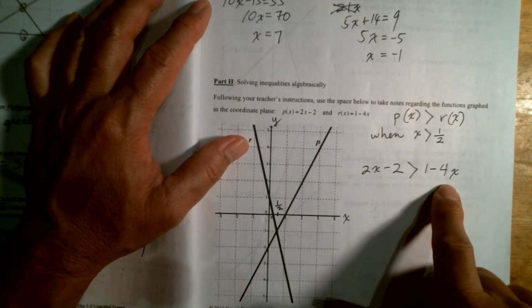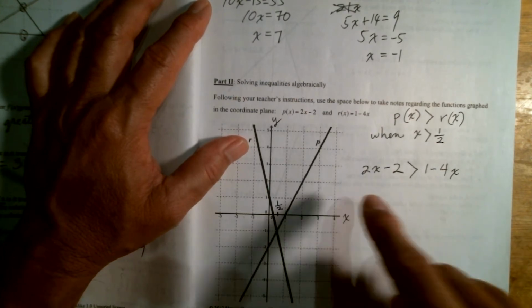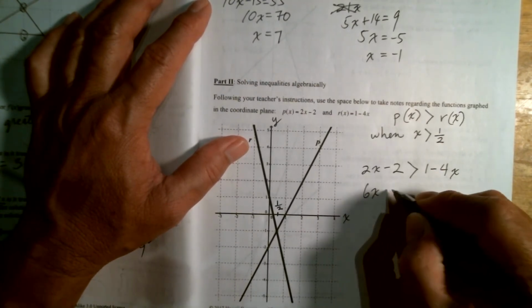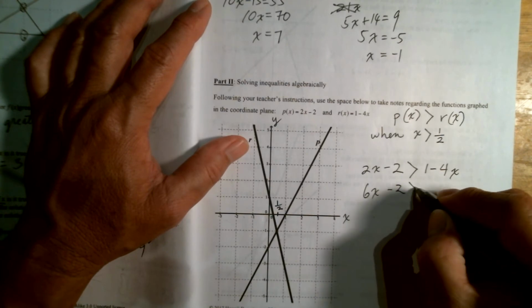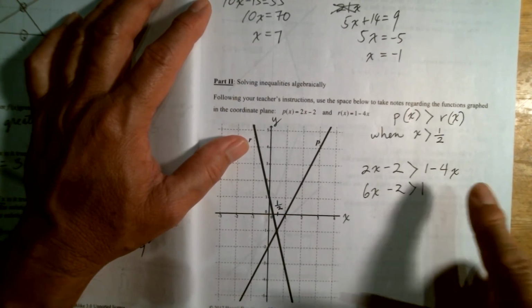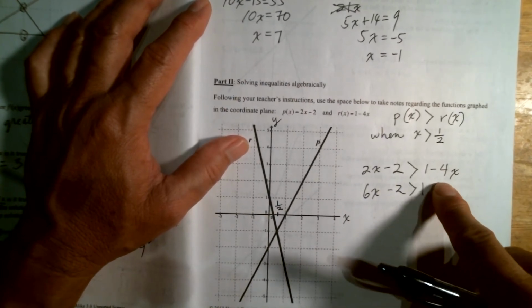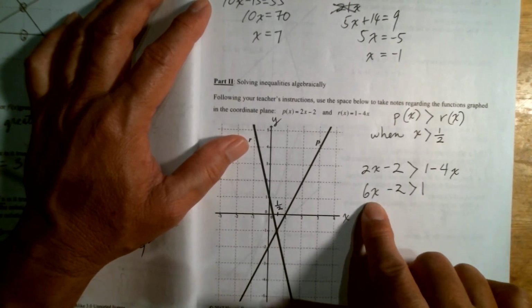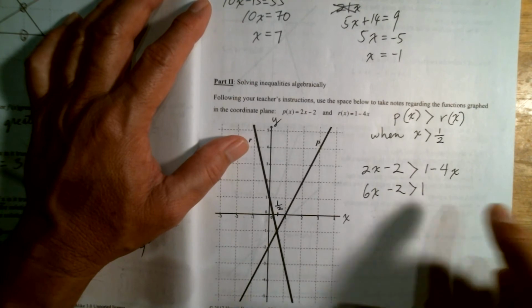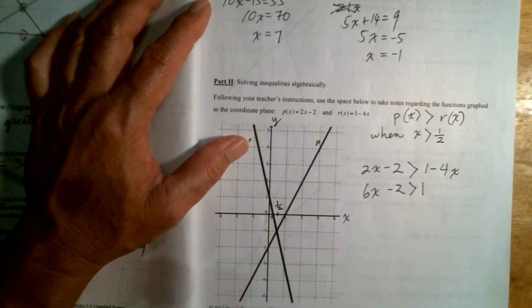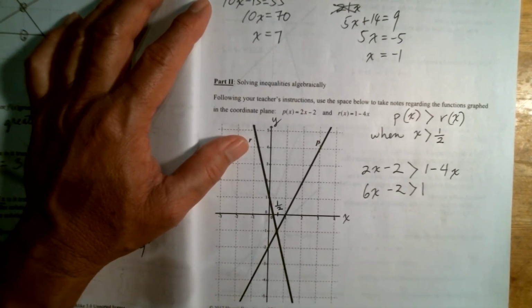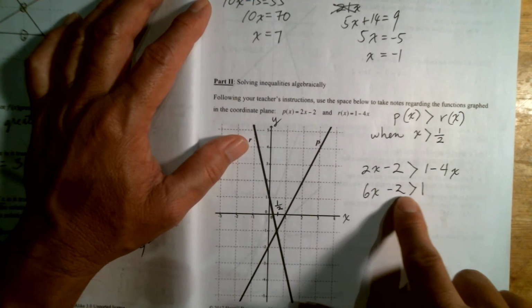First thing I'm going to do is add 4x to both sides. When I do that, I'll have 6x over here. When I add 4x over here, that goes to 0. Now we have 6x minus 2 is greater than 1. We need to get x all by itself. Solving for x is exactly what that means. So I will add a 2 to both sides.